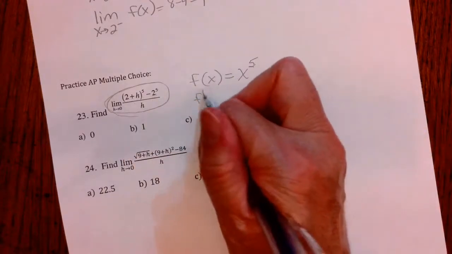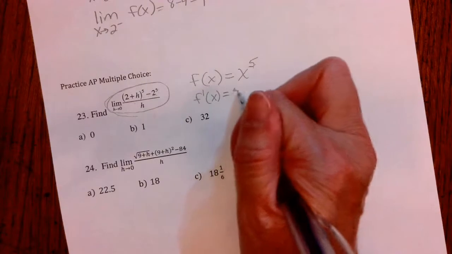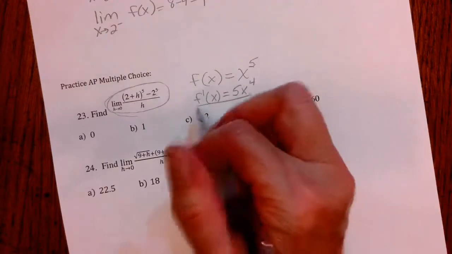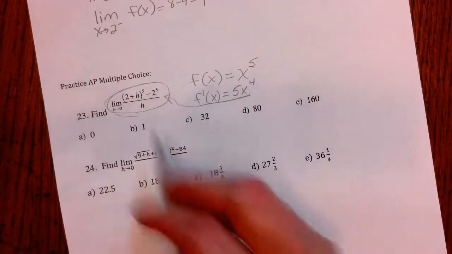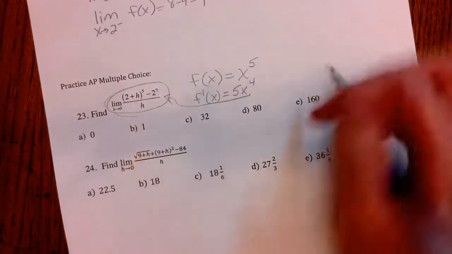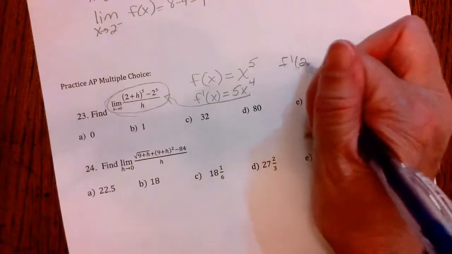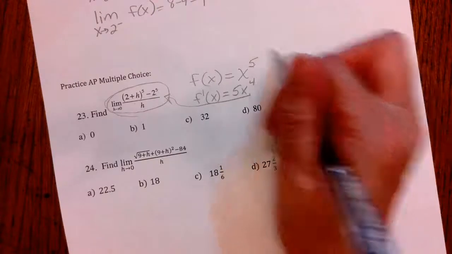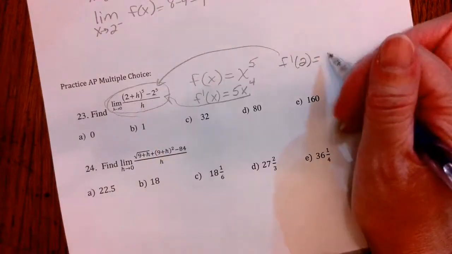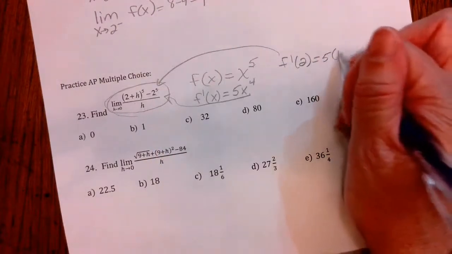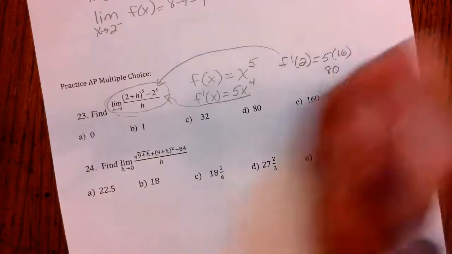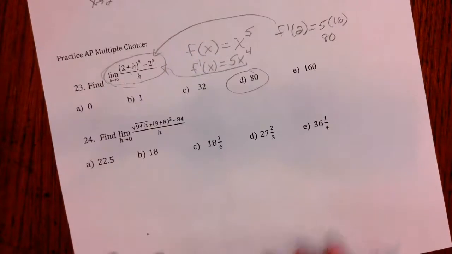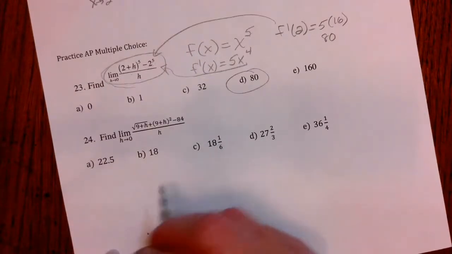If I take the derivative using my shortcut rules, this is pretty similar to finding this one at x. I want to find it at 2. So I'm going to plug 2 into my derivative formula, and then I'll have it exactly. So that becomes 5 times 16, which is 80. So we're not doing these limits out. Nobody wants to raise that to the fifth. You want to recognize them.